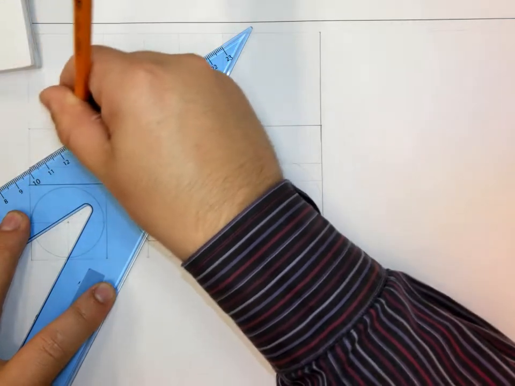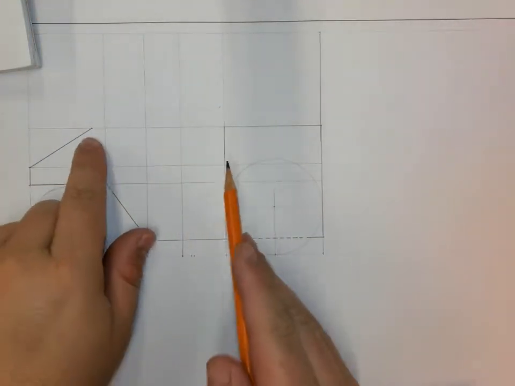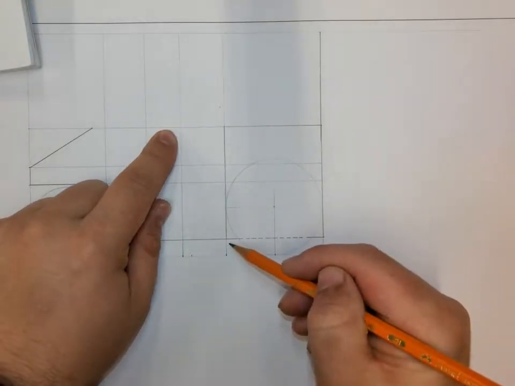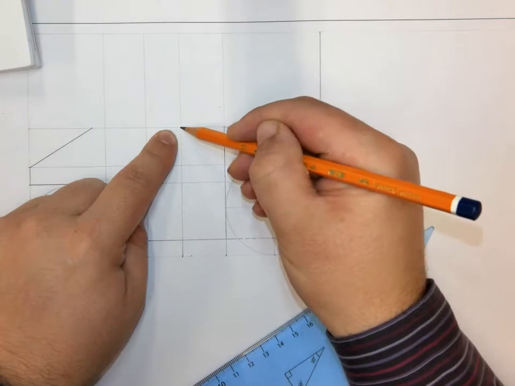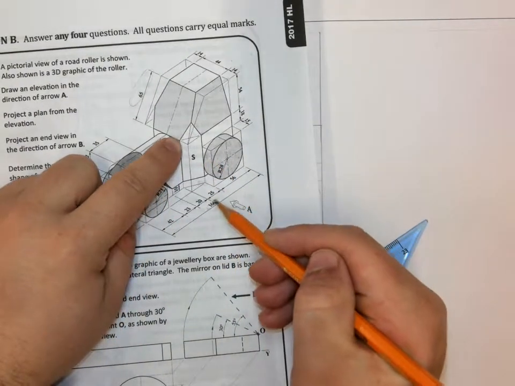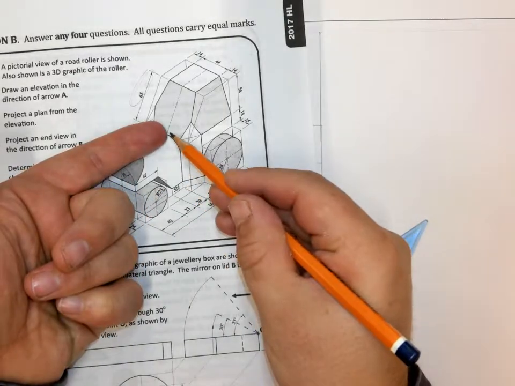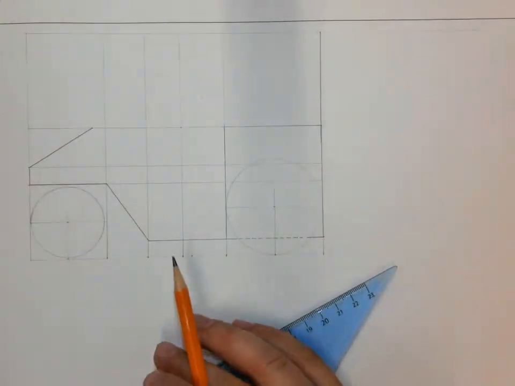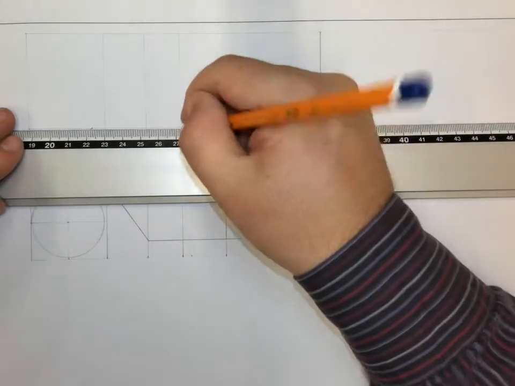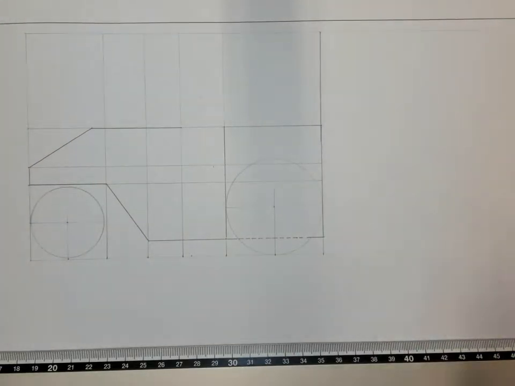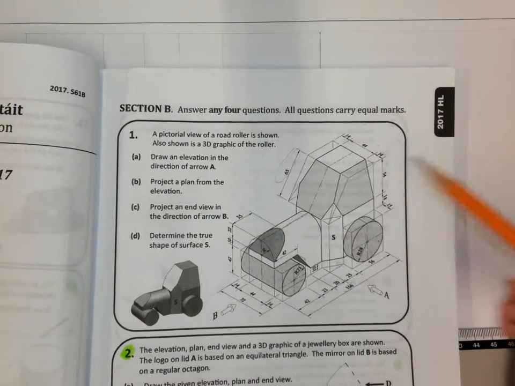So I'm joining them together. Now this line is going to continue on until it hits 25 millimeters from the wheel. See, over 25 there, so it continues on until they hit each other. There we go. Now it doesn't give you a distance for here, but it does tell you that's 65.